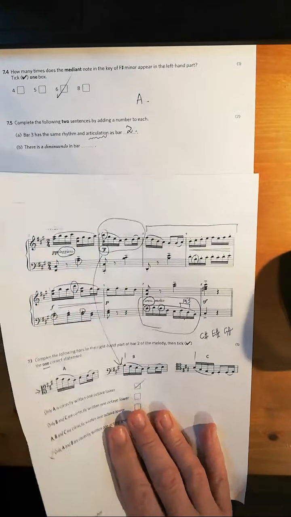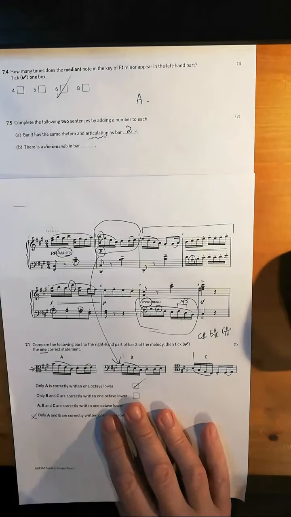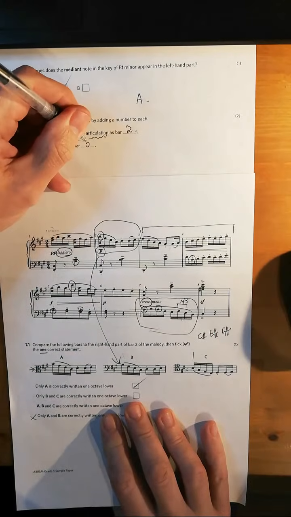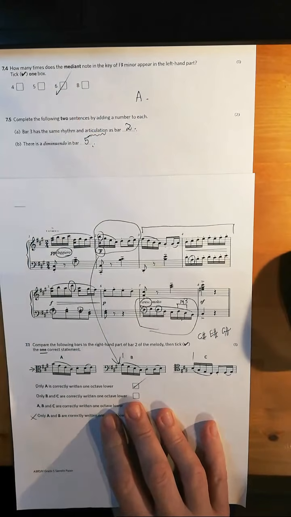And finally, is it the last question? Yeah, it seems so. There is a diminuendo in bar 5. That's correct, Audrey. It's bar 5. So that's actually quite easy.